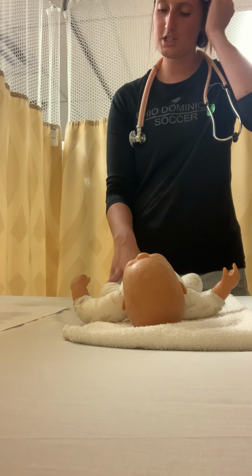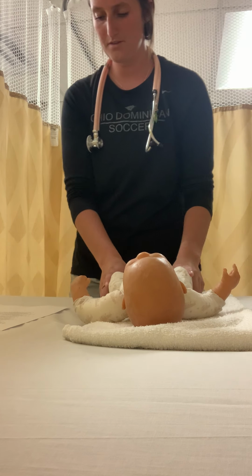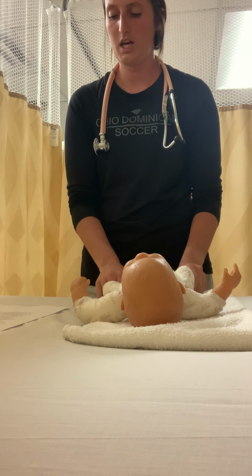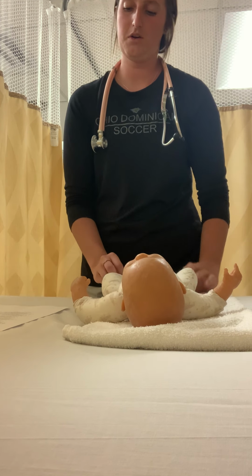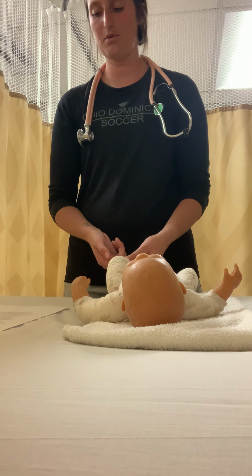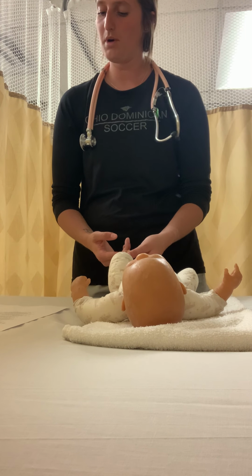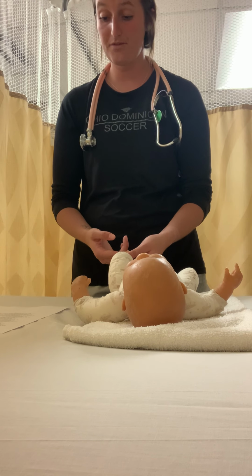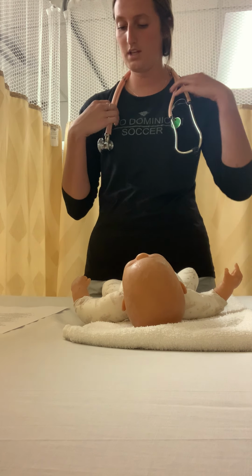And then looking at the lower extremities, I would feel the shape and outlines of the bones. I would check for full range of motion. I would check for plantar grasp reflex. I'd put one finger at the upper part, bottom of the big toe, bottom of the foot, and then toes should surround the finger.